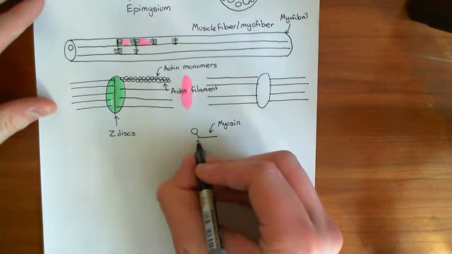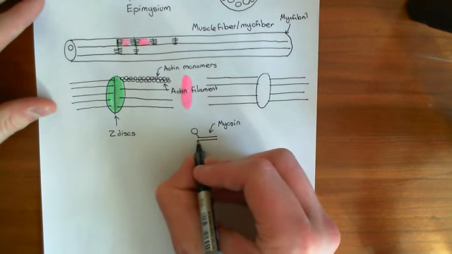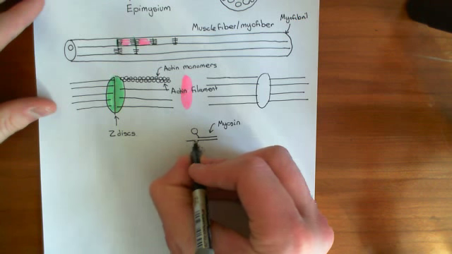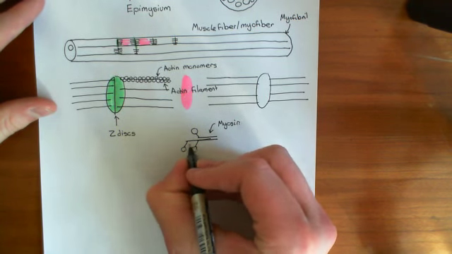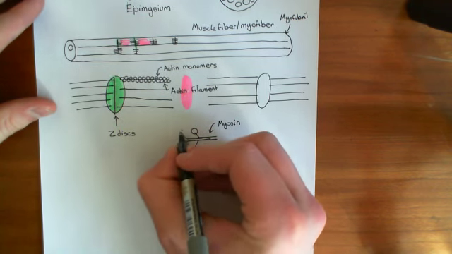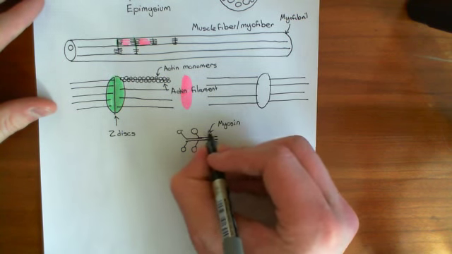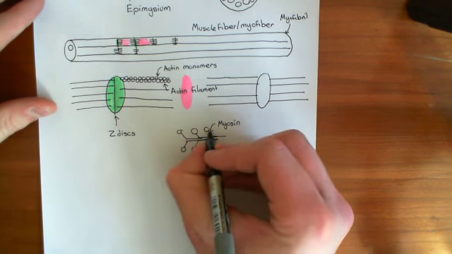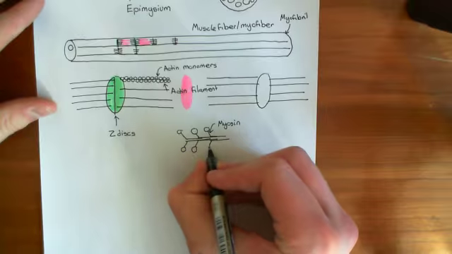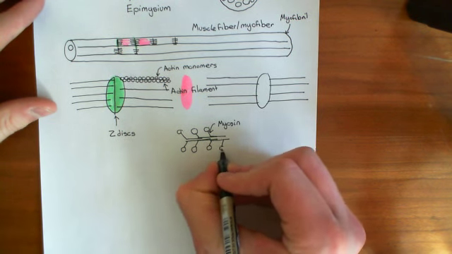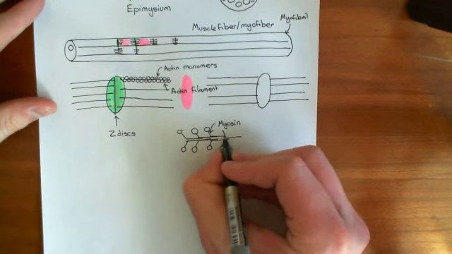And myosin, again, just like actin, can polymerize, and it forms myosin filaments where the fibrous tails all line together to form this myosin filament, and then you have the heads of the myosin monomers sticking out from the myosin filament, like so.